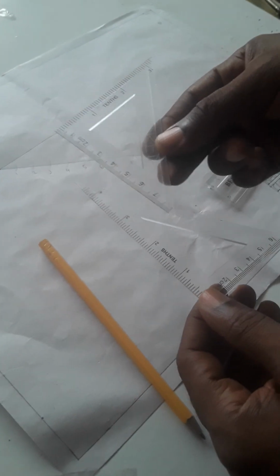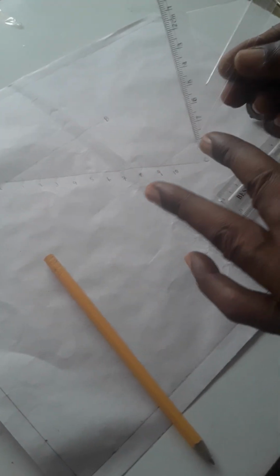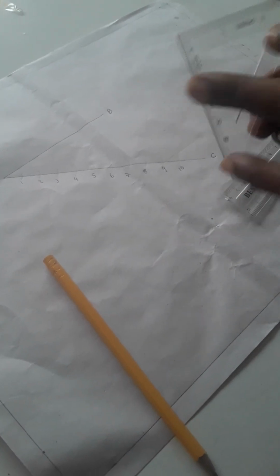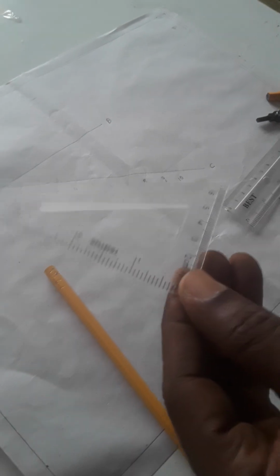Why is this 45? Remember, I told you this is an isosceles triangle. This is a right angle triangle. The 2 sides are equal, which means the base angles are 45 degrees. They are the same. The base angles are equal. So this is 60 and 30. 60 plus 30 plus 90 gives you a right angle triangle, the sum of angles in a right angle triangle.